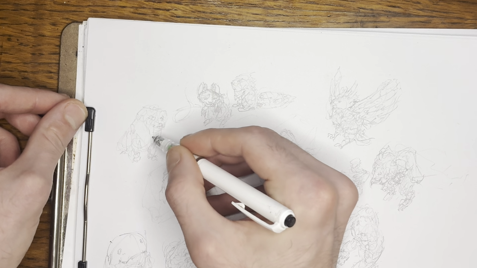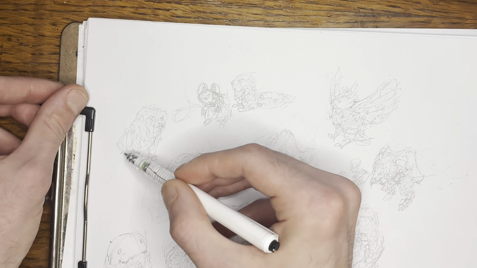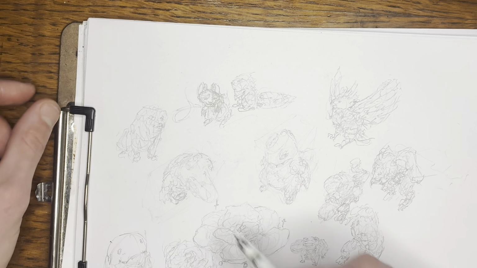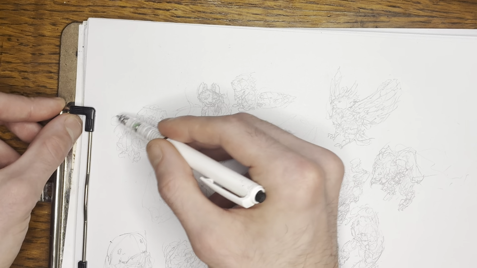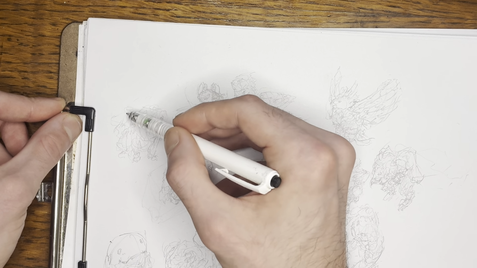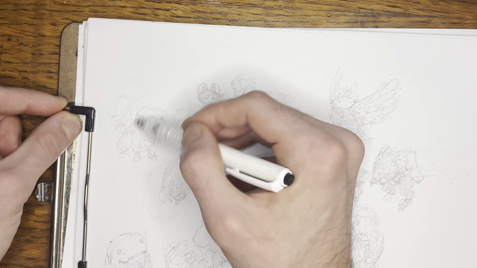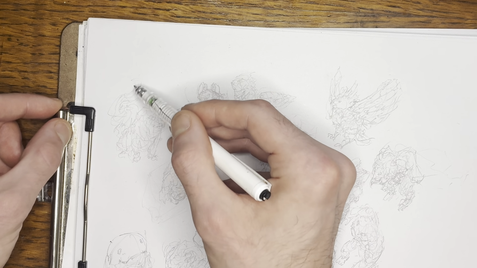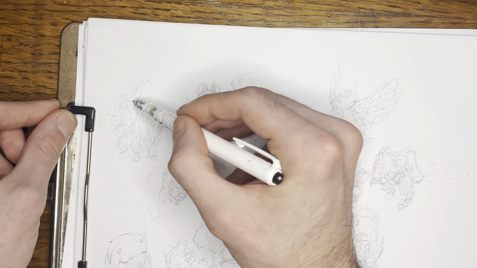Too much dog. The salamander tail. Swirly tail.